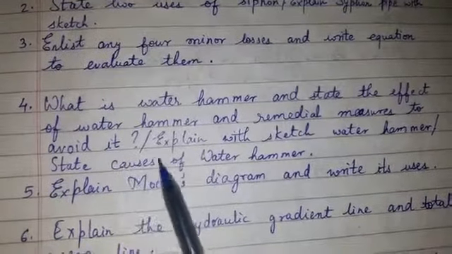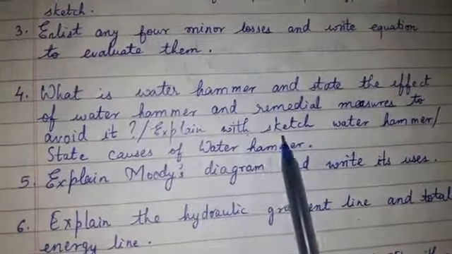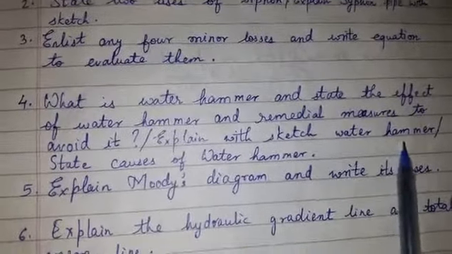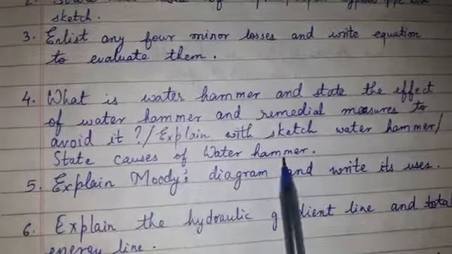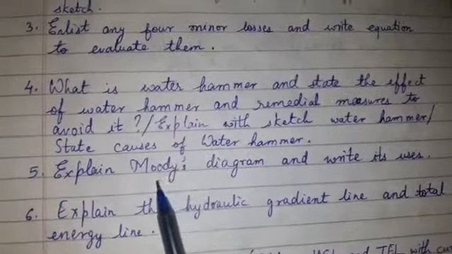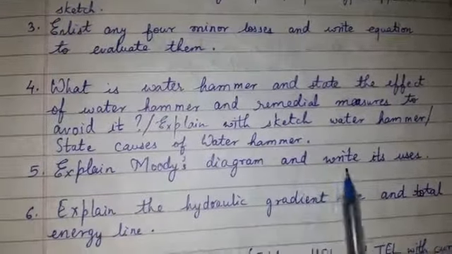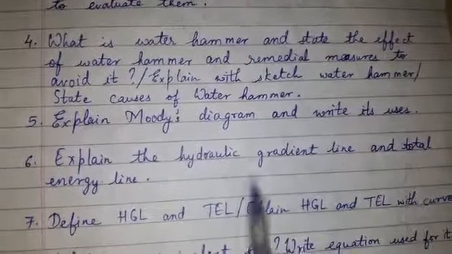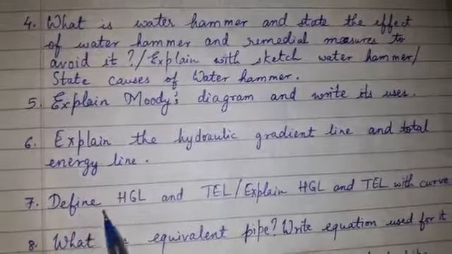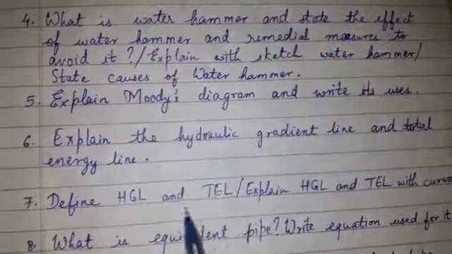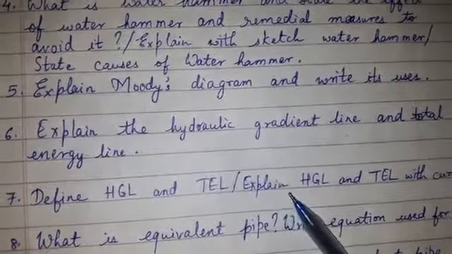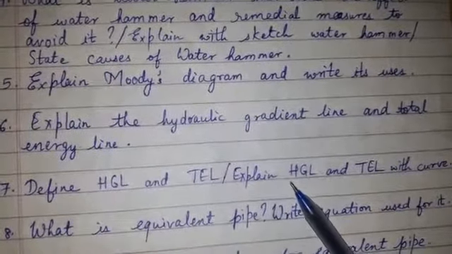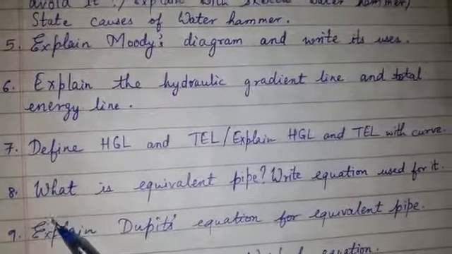measure to avoid it. It can also be asked explain with sketch water hammer or it can be asked state causes of water hammer, explain Moody's diagram and write its uses, explain the hydraulic gradient line and total energy line, define HGL and TEL, explain, or it can be asked explain HGL and TEL with curve.